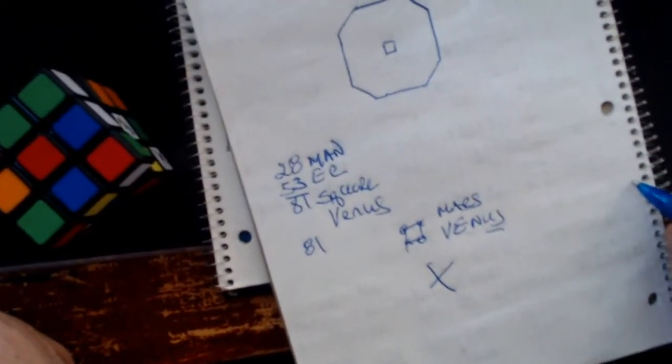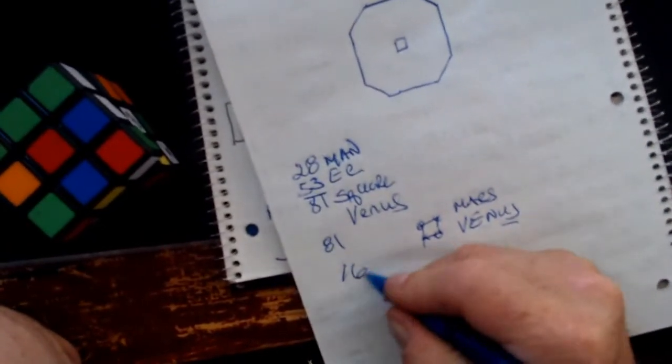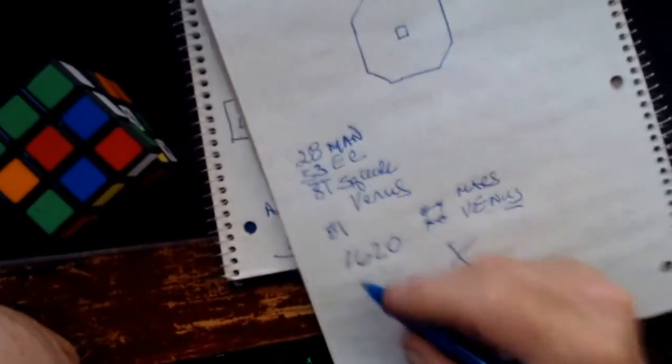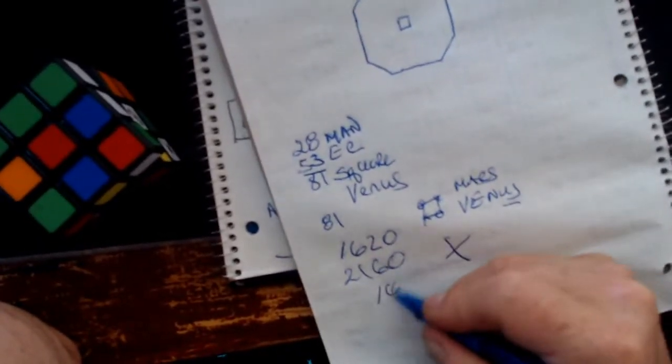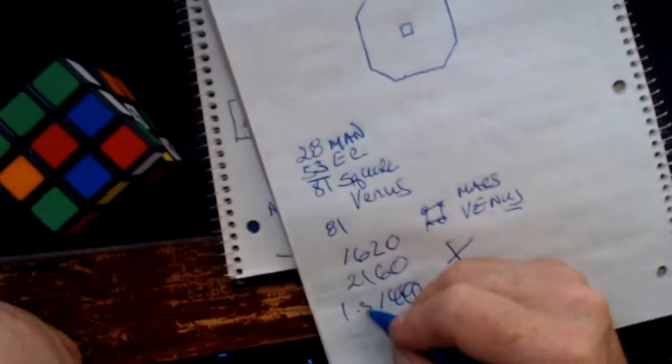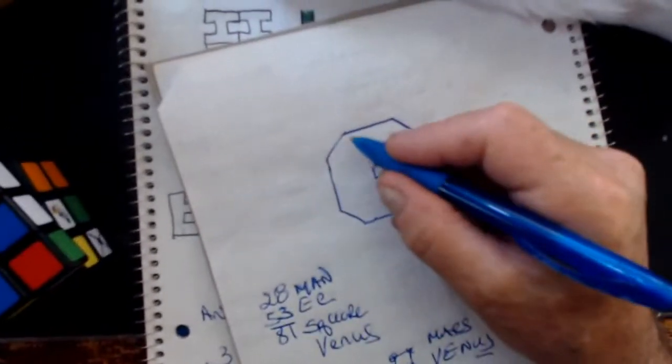I dislike to write so bad. The numeric value for Venus and square is 81. If you add them up, it's 162. 216 is the diameter of the moon, or 2160, which is 1.5 times 1440, or 3 to 2. So we end up with this over here.